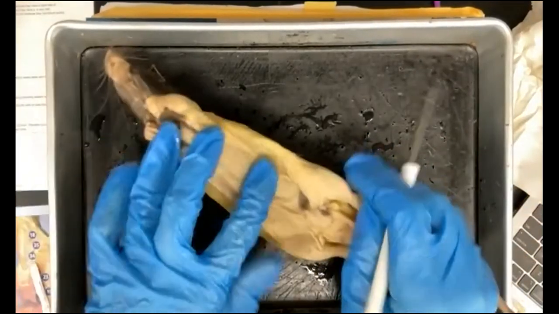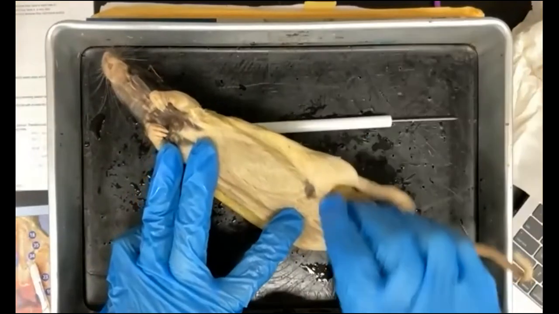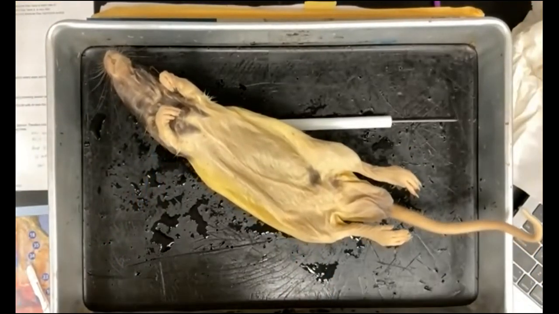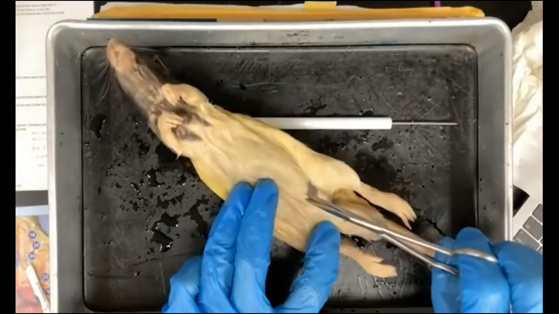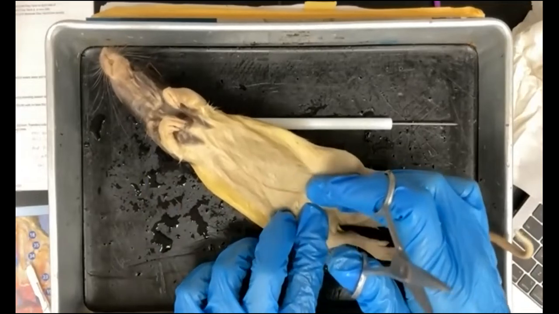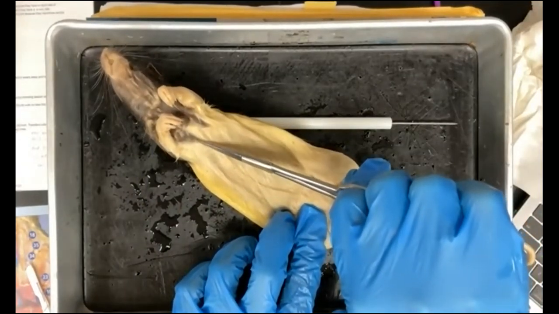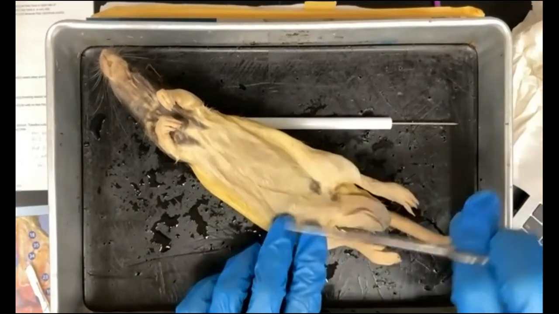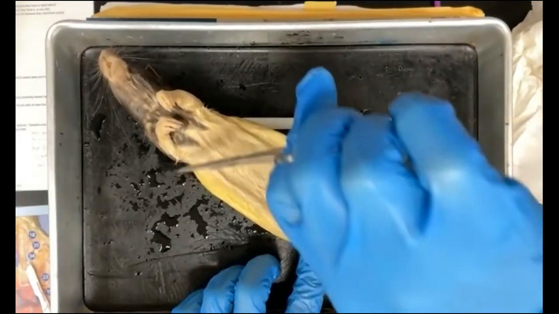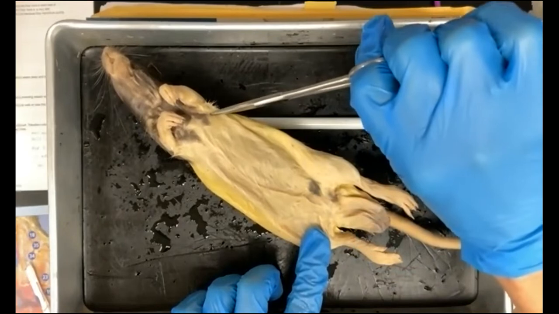Okay, so now we're going to take a look at the internal anatomy. So to do that, we're going to make our first incision with scissors. Okay, and so you're going to make an incision from about here, the mid-ventral line, from the pelvis all the way up here to the sternum. And then we will make a transverse cut across the top of the lower limbs and a transverse cut across the bottom of the upper limbs.